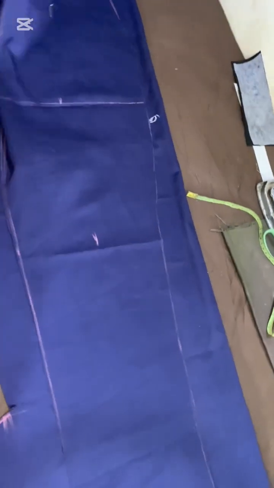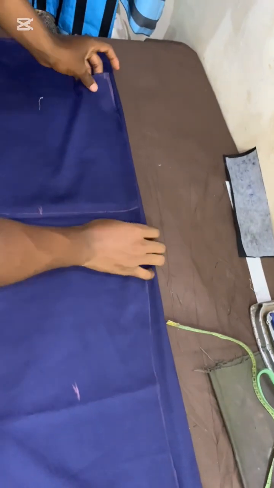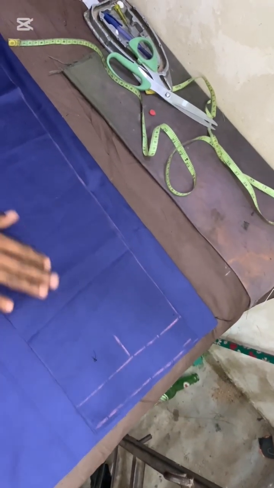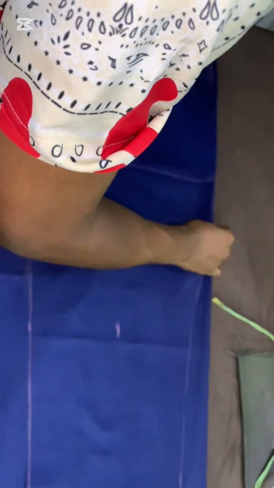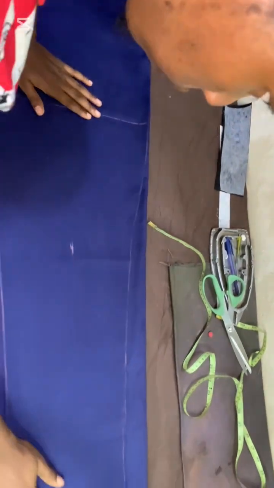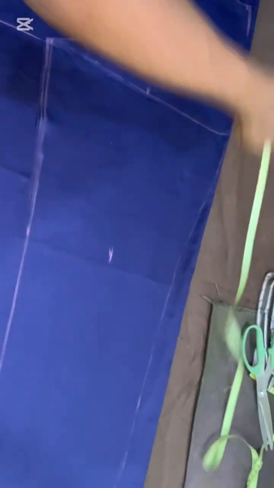Just place it like this. Now having done that, we're trying to get our back piece.